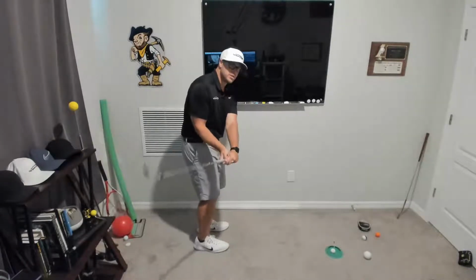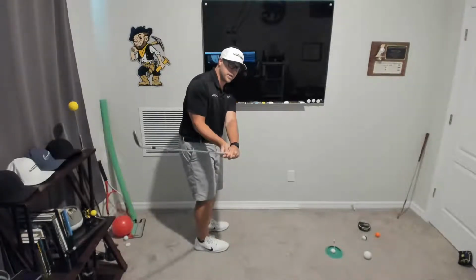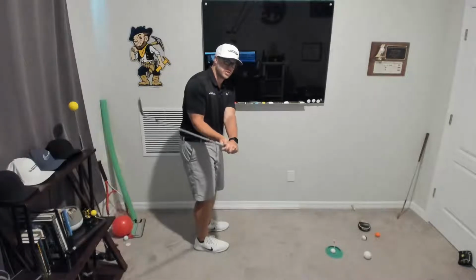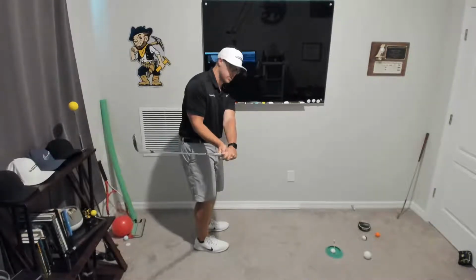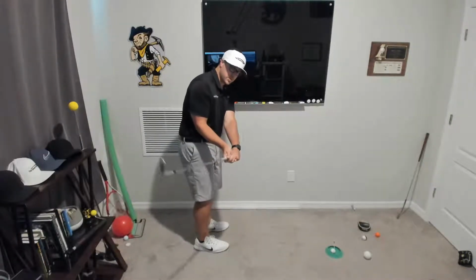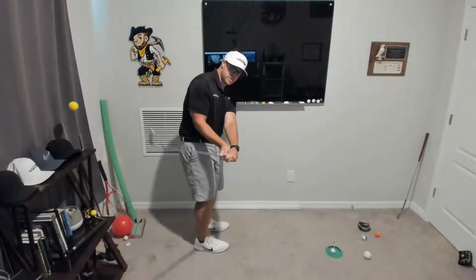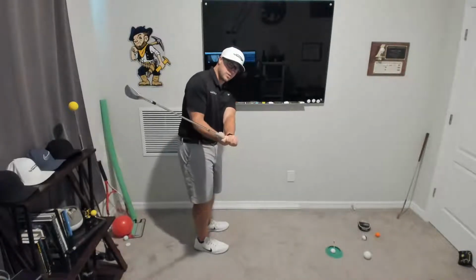You typically don't need to shallow it even more. It's already on plane, but you're still doing the move. The move is just getting the club on plane early in the downswing and squaring the face earlier. Typically with a pitch, you already have that face square. You're not rolling the face way open like this.